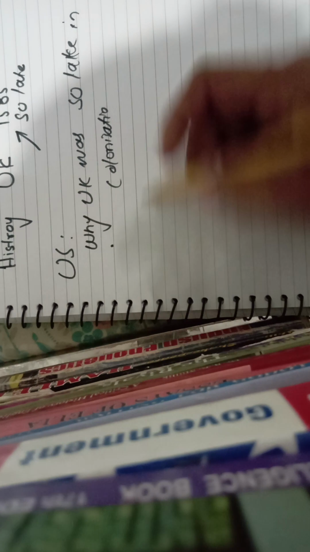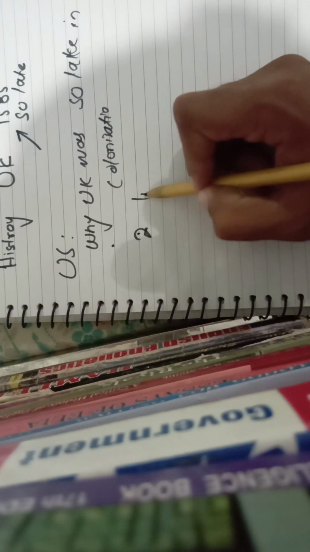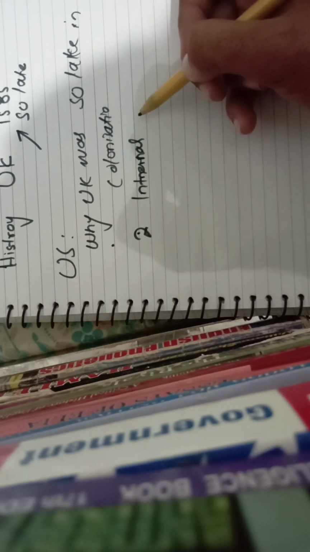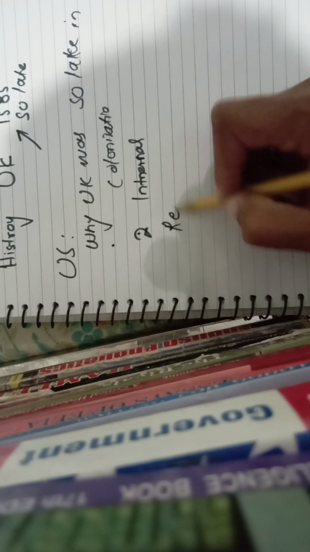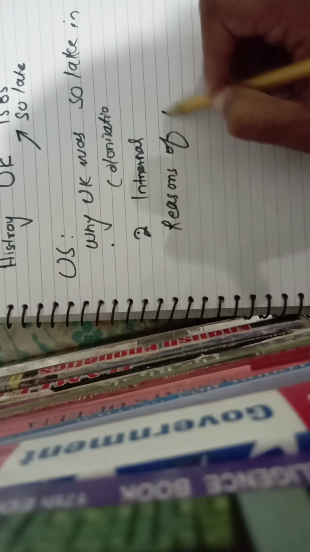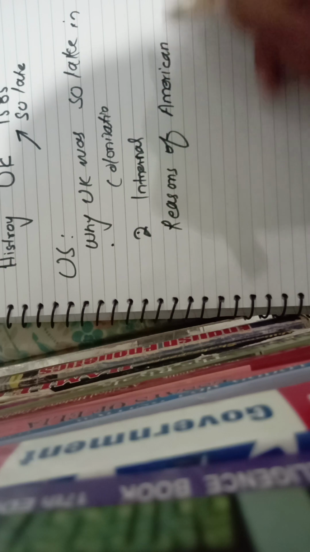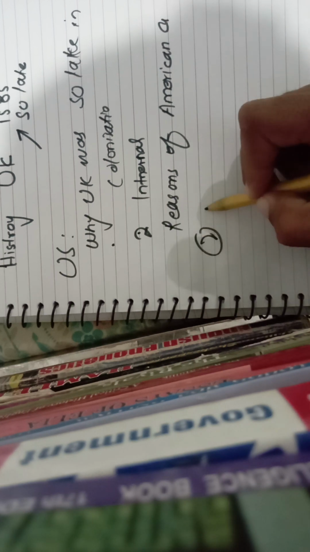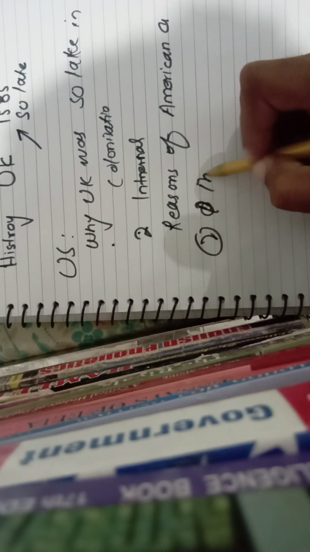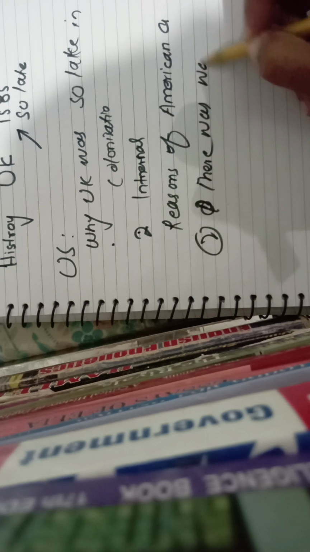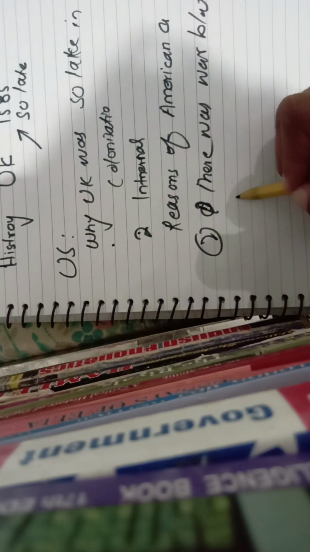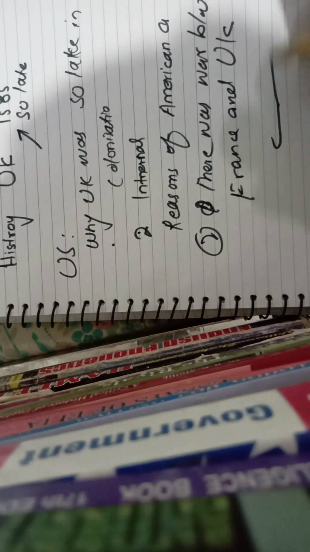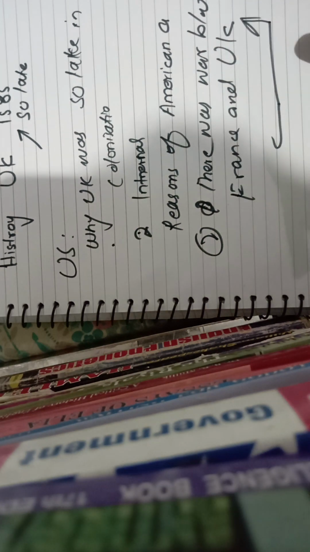Okay, so there were two reasons. One is internal, which we have discussed earlier in the third lecture, the reasons of American colonization. All those reasons are responsible for the late colonization. And the second reason is that there was a war between France and the UK. So this was another reason for late colonization.